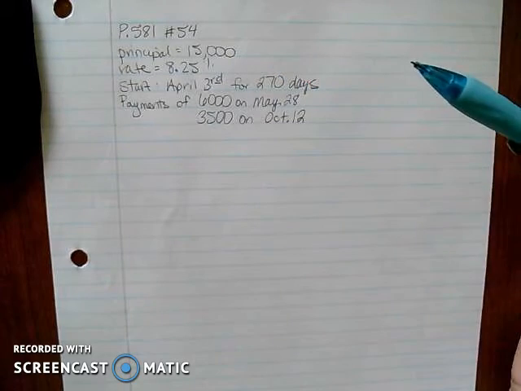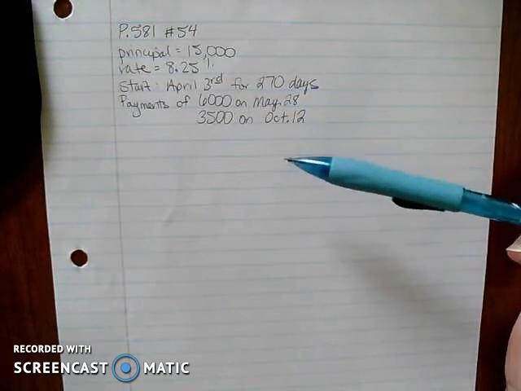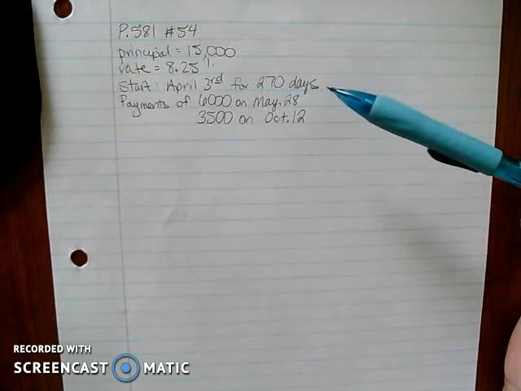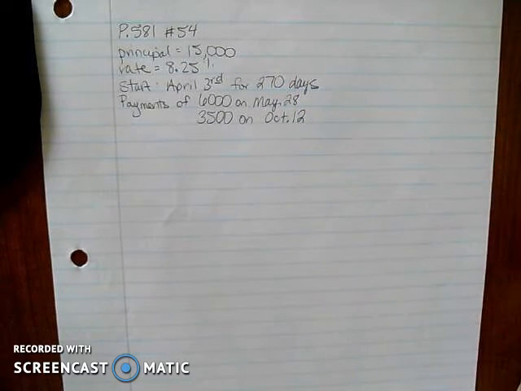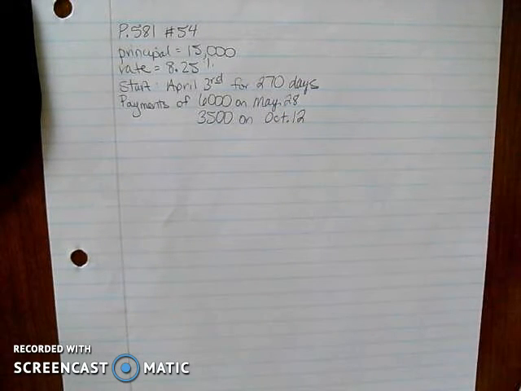So this one we have a principal of 15,000, a rate of 8.25, and instead of giving a start and maturity date, it gives us a start date and how many days the loan is for. So we're starting on April 3rd and we go for 270 days. Since it doesn't ask us what the date of maturity is, we don't have to find it. All right, we will find it anyway, and I believe on the quiz you're going to have to find it, so it'll be good to know how to do it, but you technically do not have to find it unless they ask you. All right, we have two payments, 6,000 on May 28th and 3,500 on October 12th.